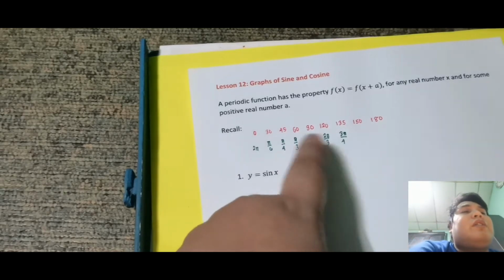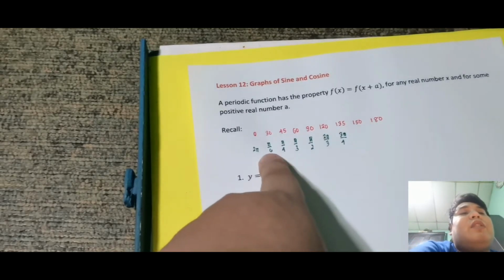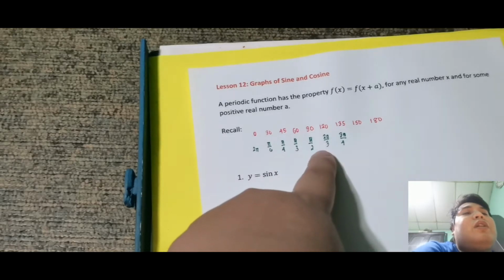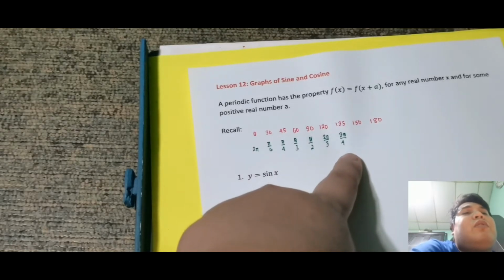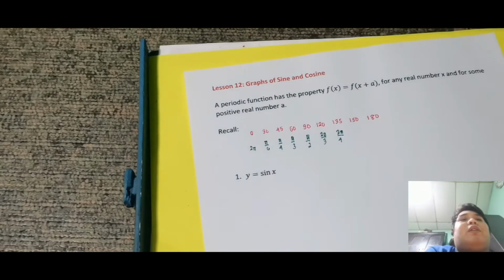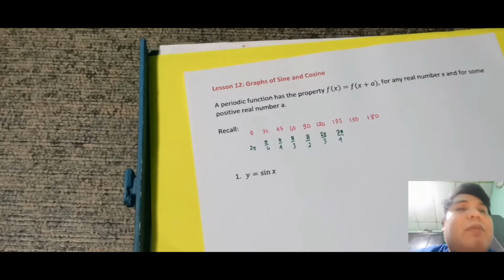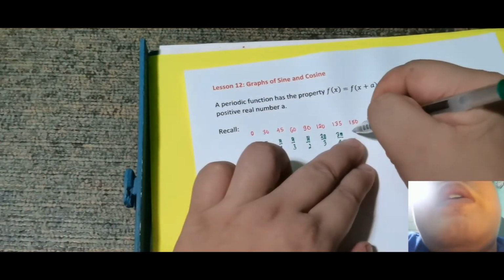So check ko lang, 150 divided by 180, that is 5 pi over 6. Tama siya. So that is 5 pi over 6.